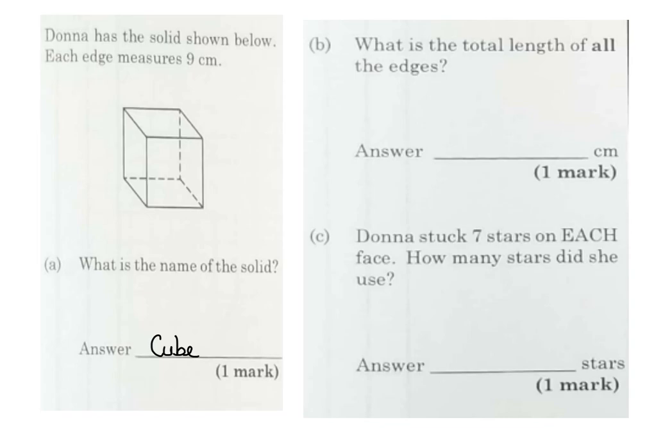Next, we have part B, which says, what is the total length of all the edges? Interesting. The total length of all the edges. So I want you to think for a little bit. Pretend that you could dismantle this cube, right? Pretend the cube was made out of straws or something, or popsicle sticks. If this cube was made out of something like that, we could dismantle it, and you could take every single edge and line it up.